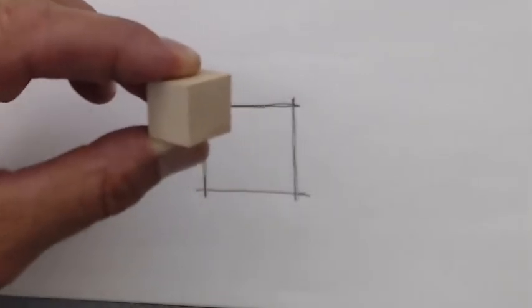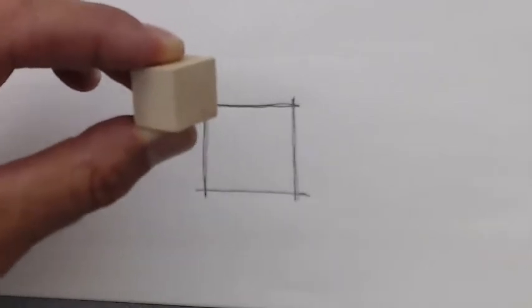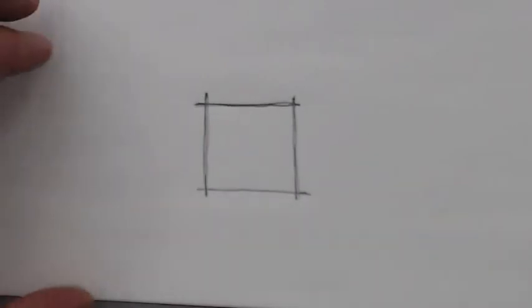The first one that we're going to work on is called an oblique axonometric. The cool thing about it is it leaves our square in just the normal face that it's on, but then to see the third dimension, we draw everything else out at a 30-degree angle.